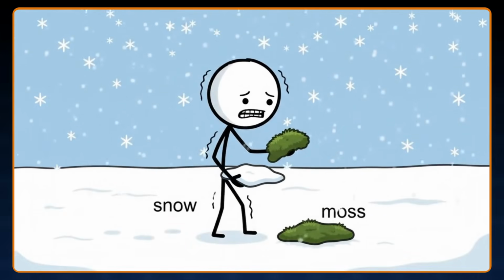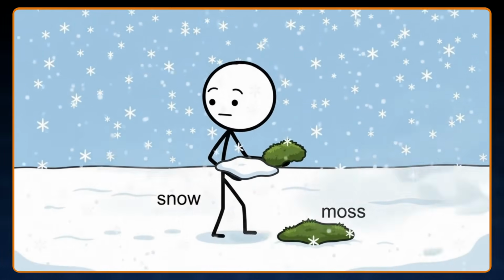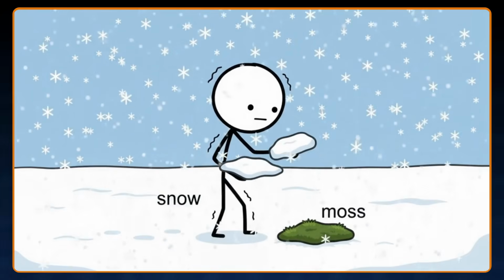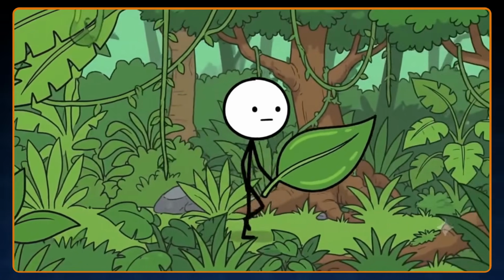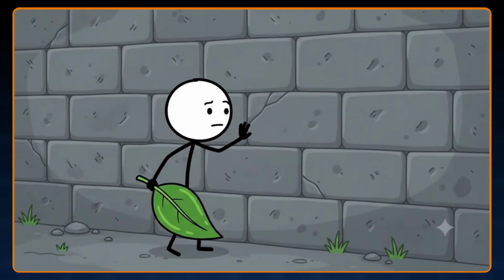Depending on where your ancestors lived, their solutions were creative. In the frozen north, you might have reached for a handful of snow or soft moss. In the tropics, large, waxy leaves. But as we moved into civilization, things got much stranger.